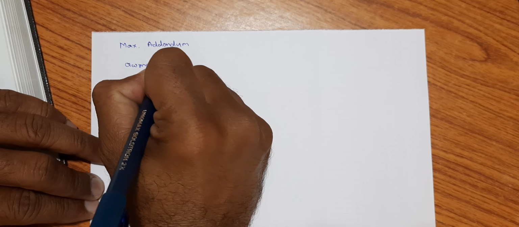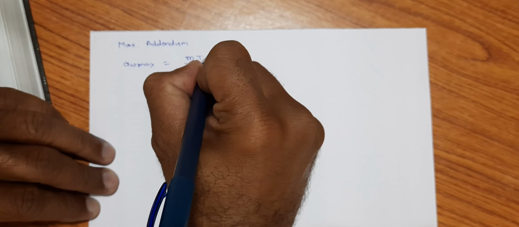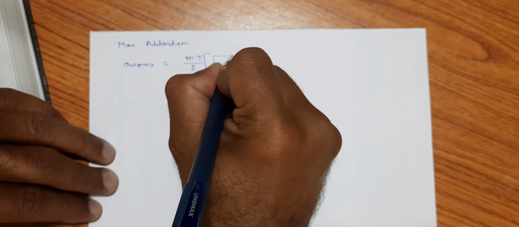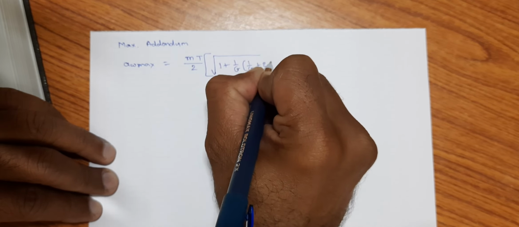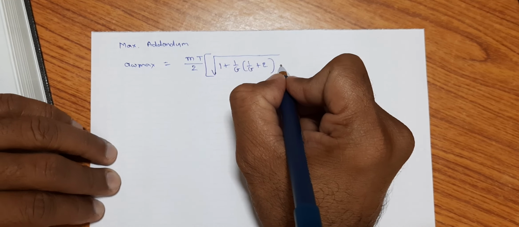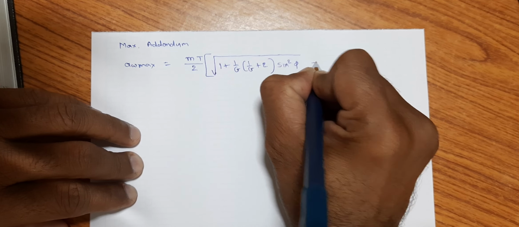Now we know that maximum addendum is given by Aw max is equal to module into capital T divided by 2, in bracket, under root of 1 plus 1 upon G into 1 upon G plus 2 into sine square phi, minus 1.